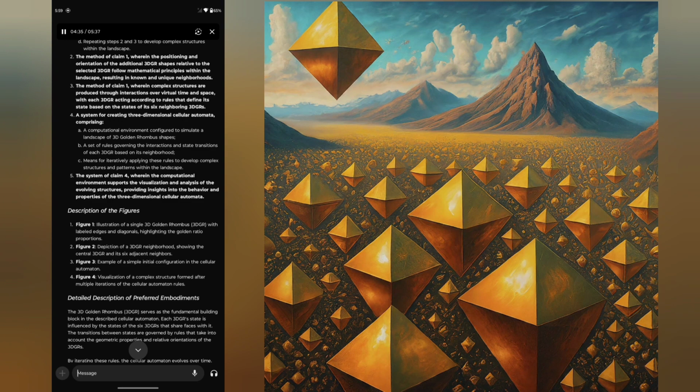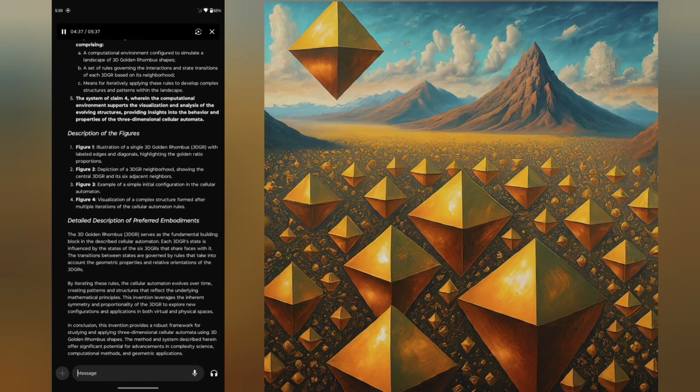Detailed description of preferred embodiments. The 3D golden rhombus, 3D GR, serves as the fundamental building block in the described cellular automaton. Each 3D GR state is influenced by the states of the 6 3D GRs that share faces with it. The transitions between states are governed by rules that take into account the geometric properties and relative orientations of the 3D GRs. By iterating these rules, the cellular automaton evolves over time, creating patterns and structures that reflect the underlying mathematical principles.